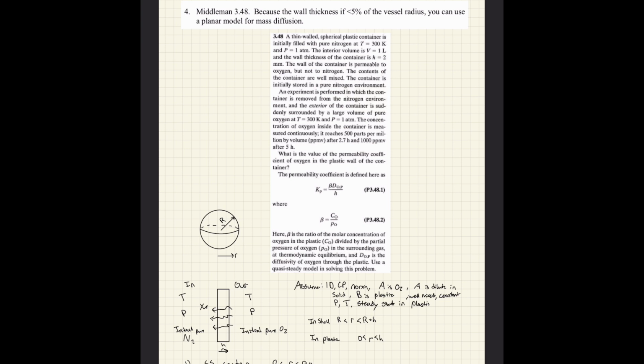A thin-walled spherical plastic container is initially filled with pure nitrogen at a temperature of 300 Kelvin and pressure of 1 atmosphere. The interior volume is 1 liter and the wall thickness of the container is H equals 2 millimeters. The wall of the container is permeable to oxygen but not to nitrogen. The contents of the container are well mixed. The container is initially stored in a pure nitrogen environment.